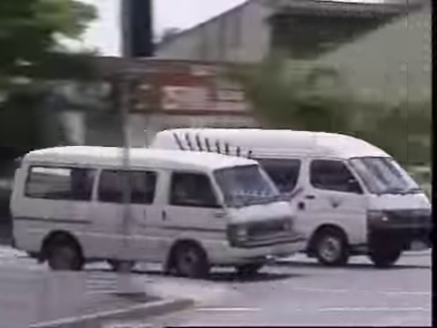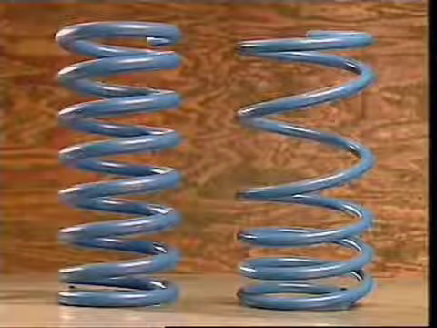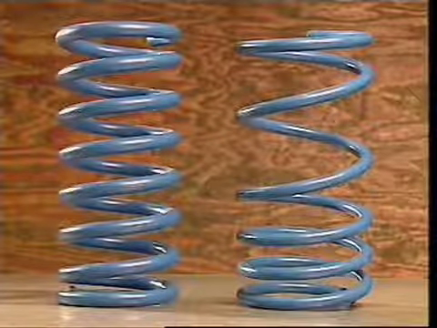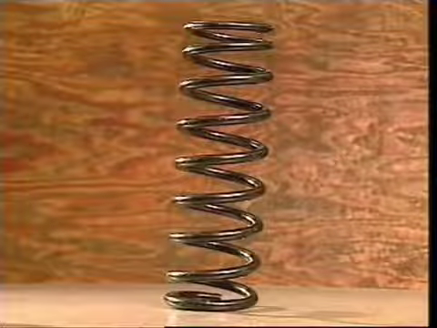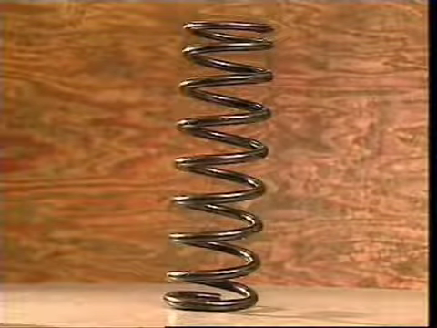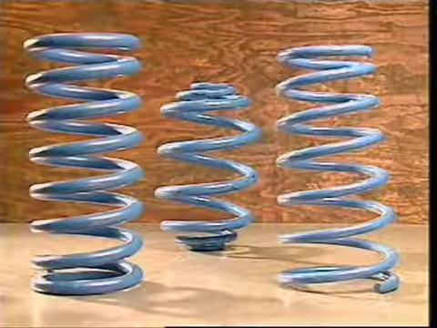A light commercial vehicle has springs that are robust and fairly stiff. On a small passenger car, they are lighter and more flexible. The coils may be evenly spaced or of uniform pitch, or unevenly spaced. The wire can be the same thickness throughout, or it may taper towards the end of the spring.